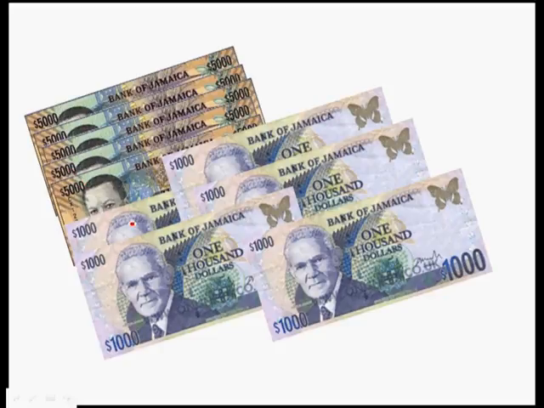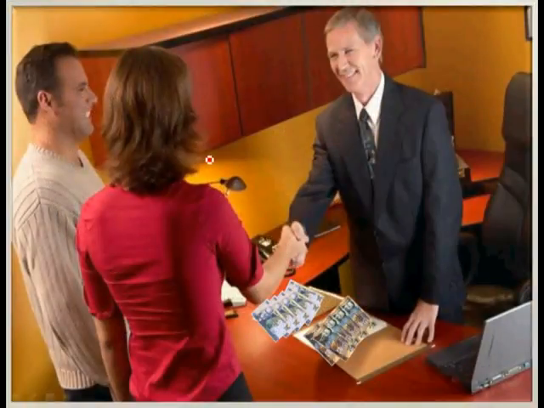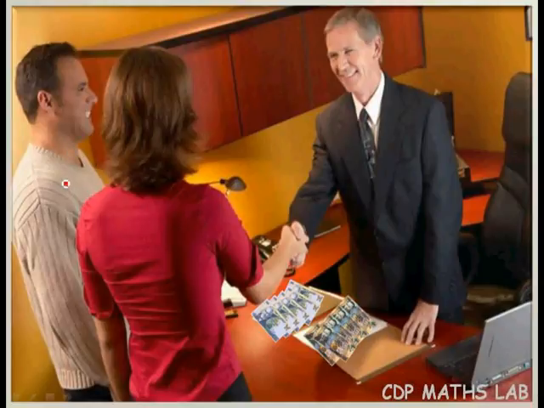$5,000 and $1,000. Now in this picture, you are seeing three persons. You are seeing the businessman. Let's just say that this businessman needed a consultant. So he invited two consultants, male and female. And of course, you could see they're shaking hands. Obviously, he's pleased about something, and this man is obviously satisfied that he was able to help this businessman.